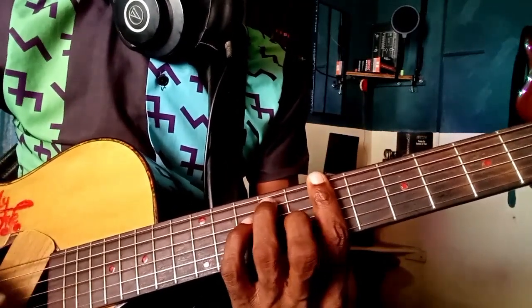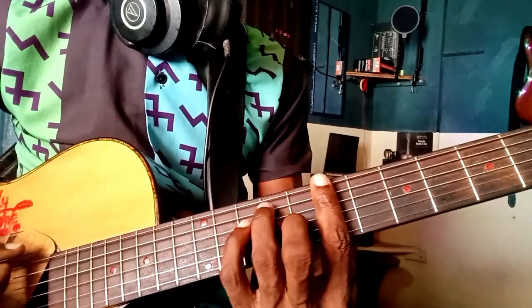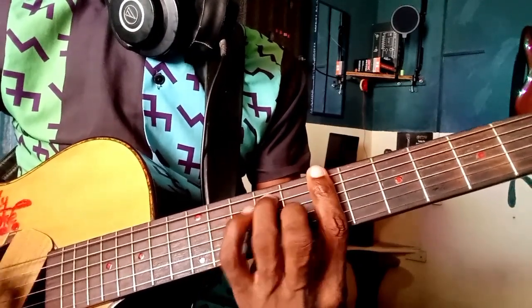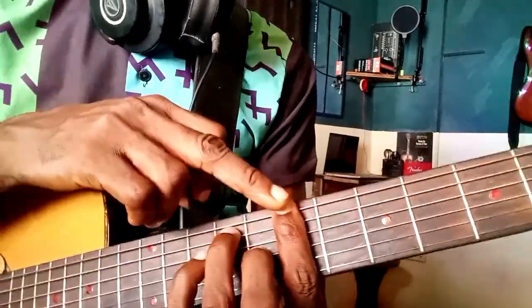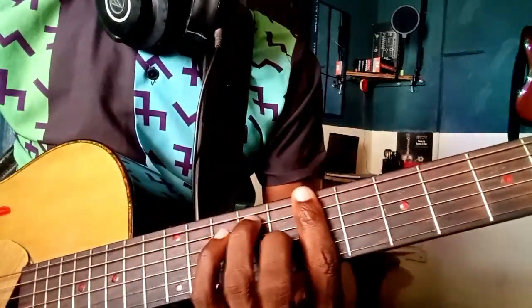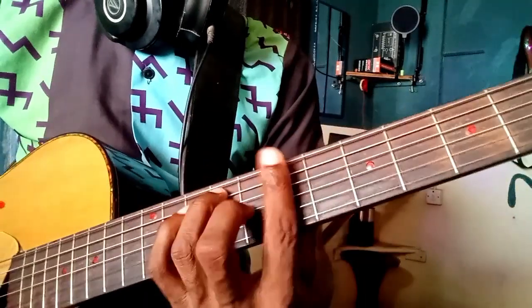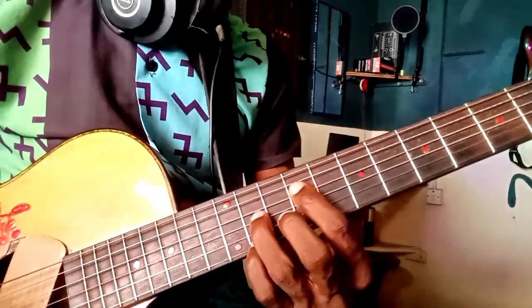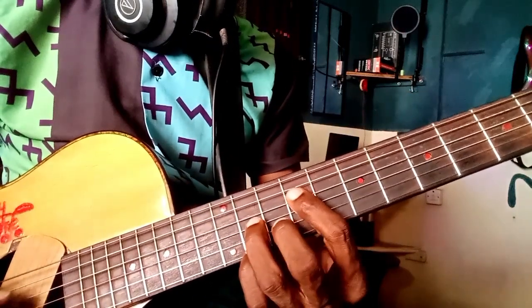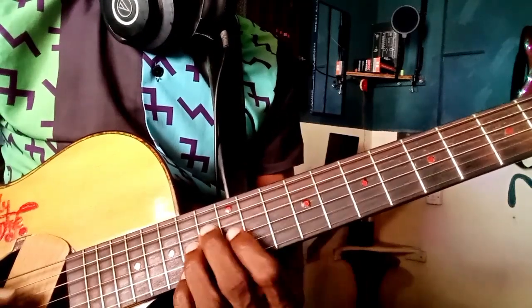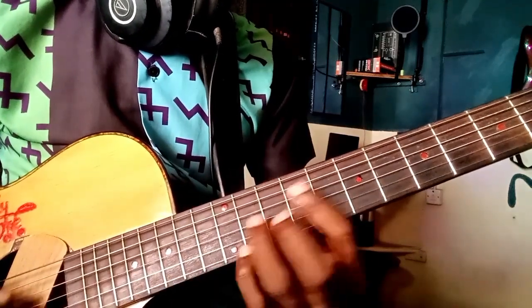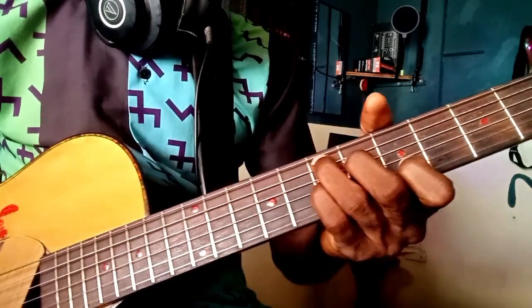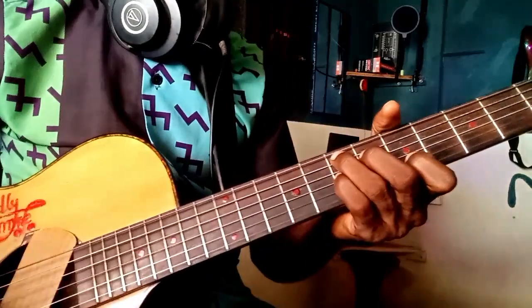So what we got here, this is the root note on the 6th string here, just doing a kind of embellishment to the chord, so that's the kind of block chord there, and then the 4th chord, which is going to be our next lesson.